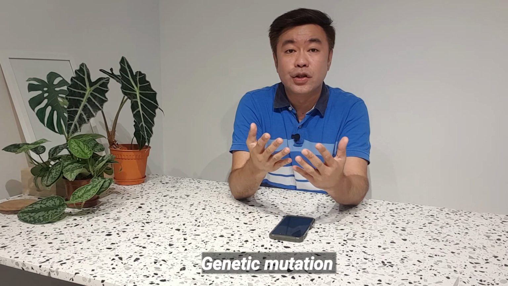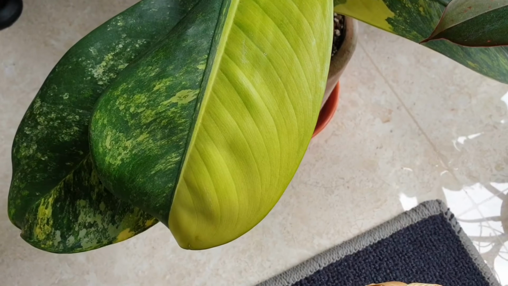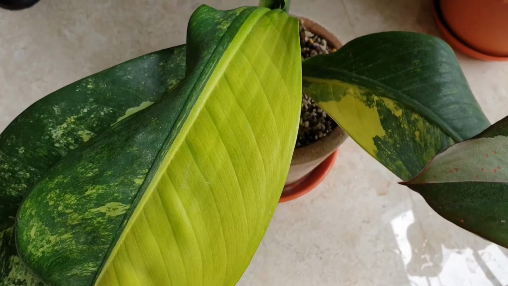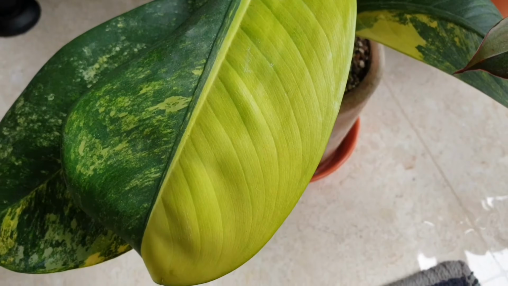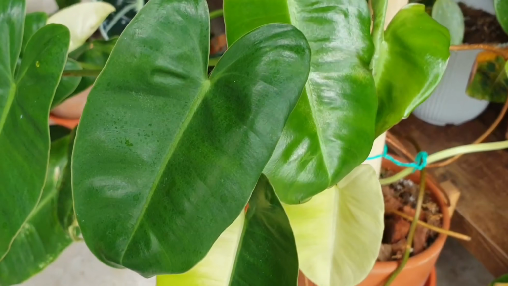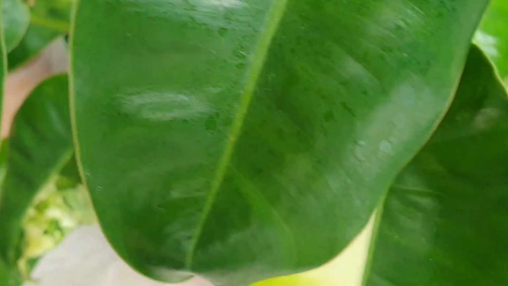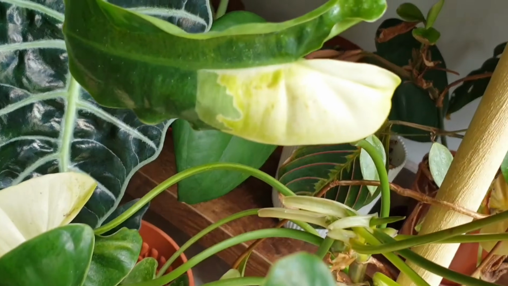And this type of variegation is highly unstable because it's a genetic mutation, meaning one leaf could be fully variegated and the next few leaves could be solid green, and then the next leaf is half moon, half variegated, half solid green. You'll never know what you get with this type of variegation, but this is the most common type of variegation in plants. But it's unstable, so with the next cutting you may not get a variegated cutting.